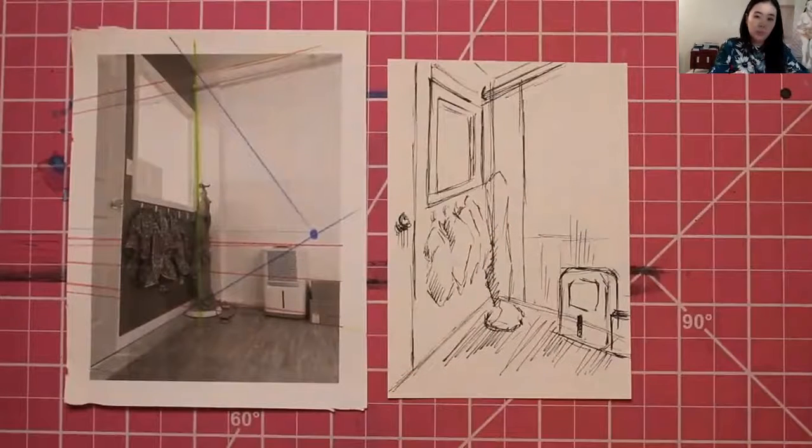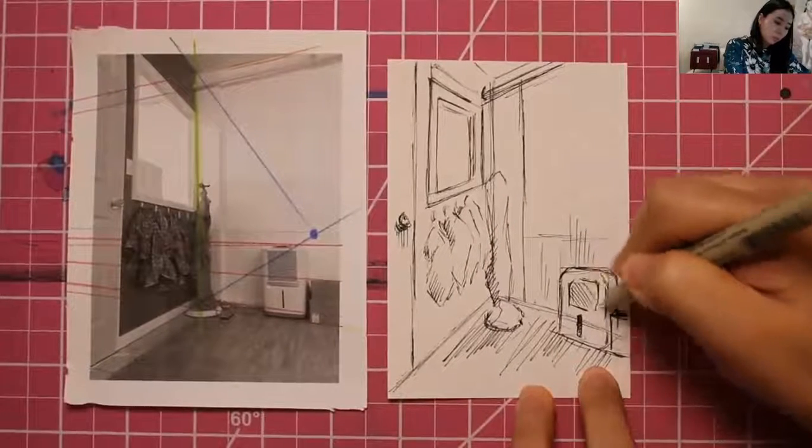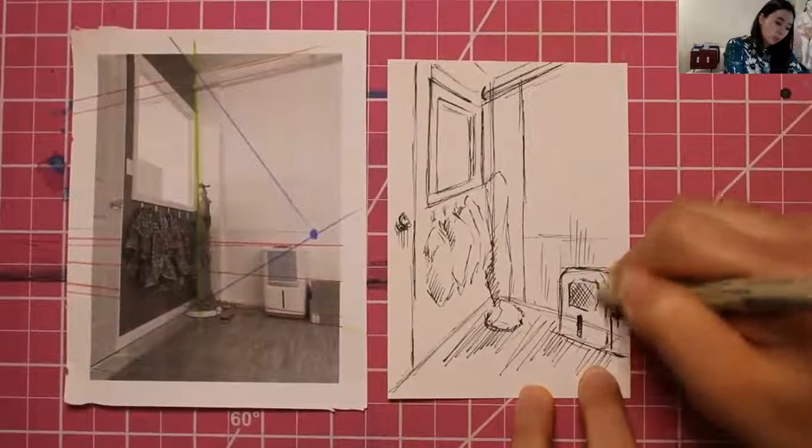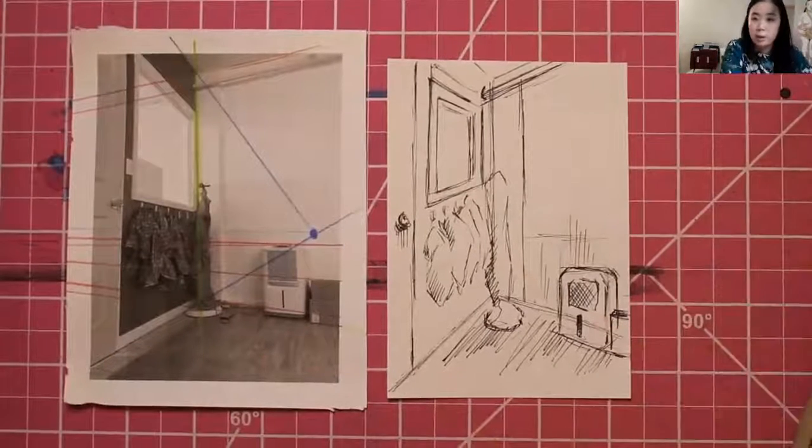Yeah, that's it. Okay, so that's it. And you can color it, okay?